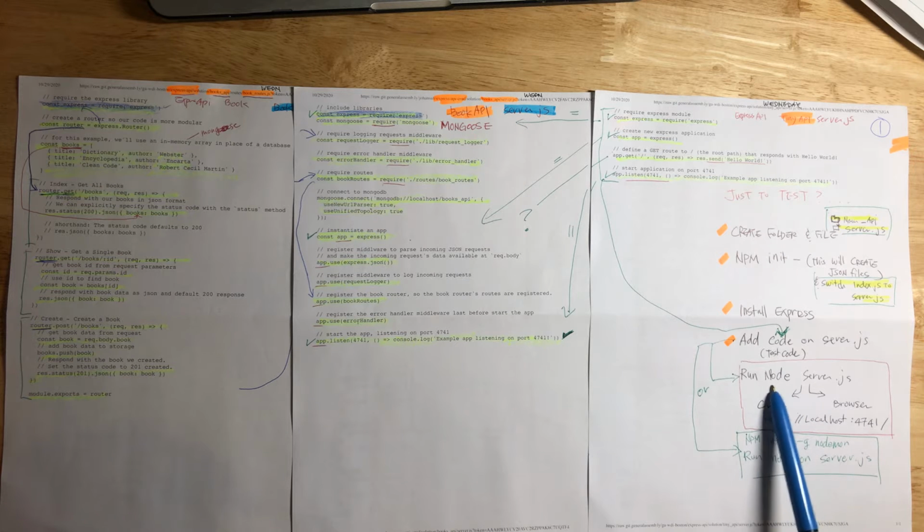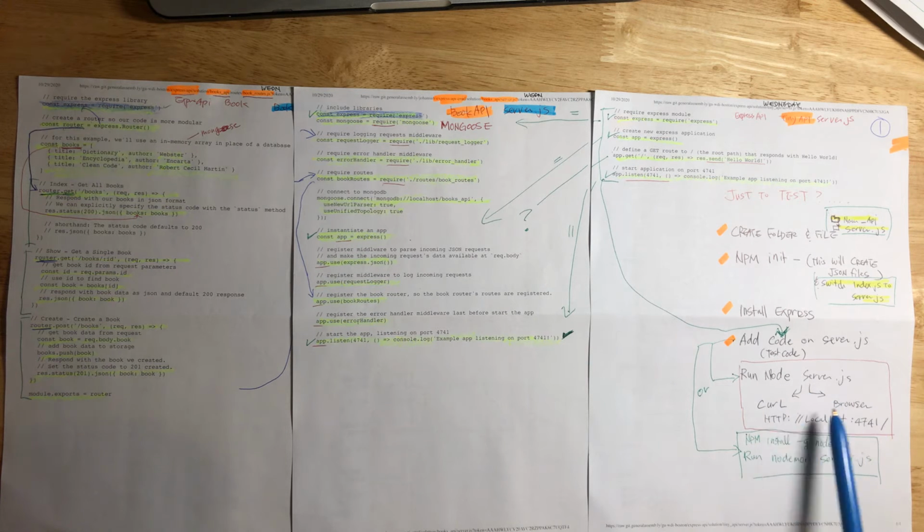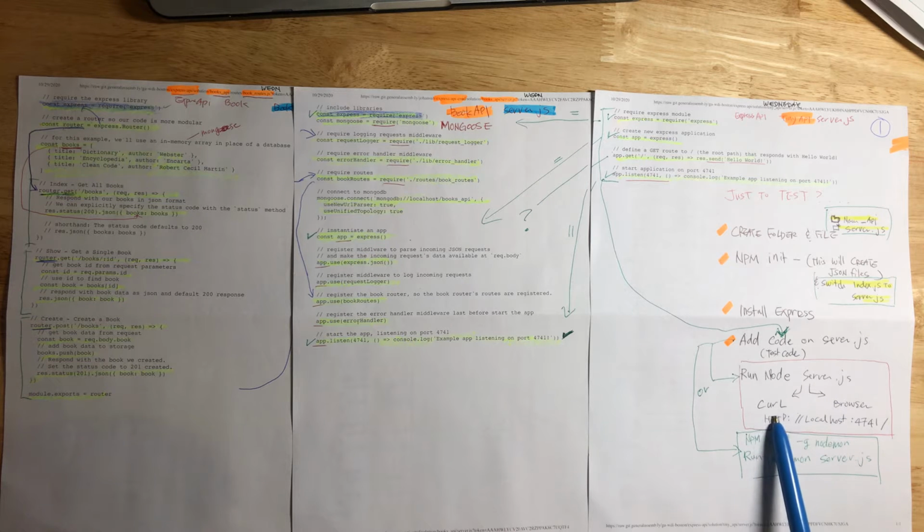At the terminal, run node server.js, and then after this we can do curl http localhost 4741, or in the browser we can just type this address in. So there are two ways to output through node server.js.